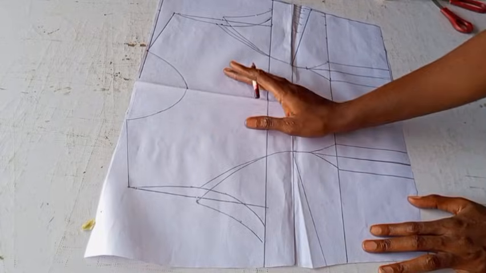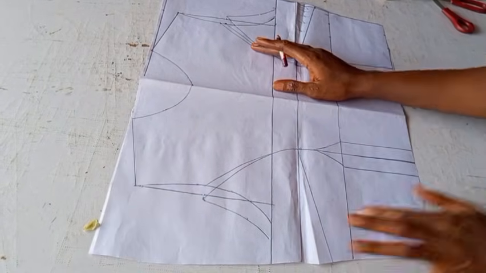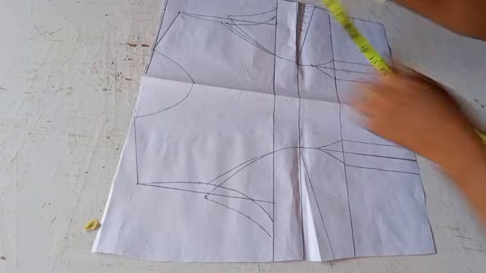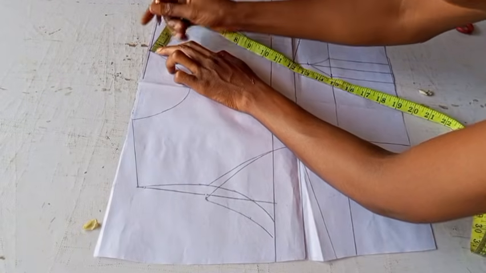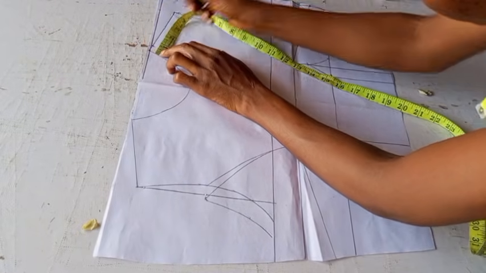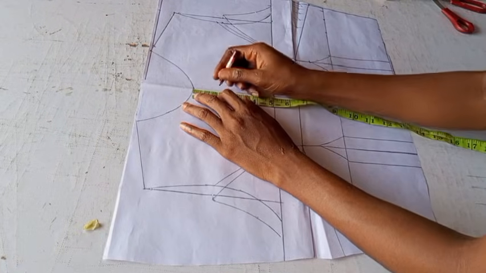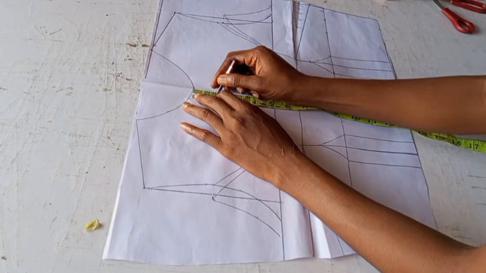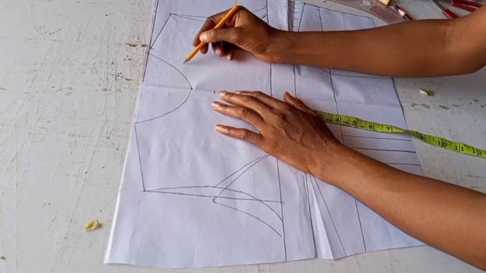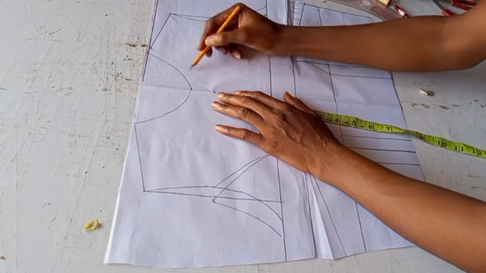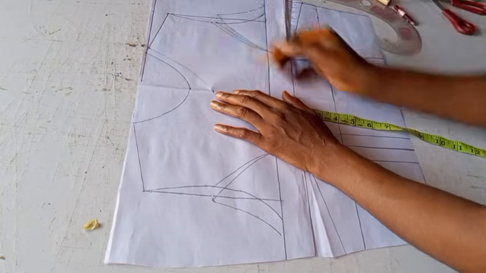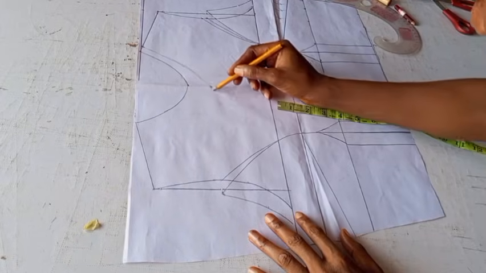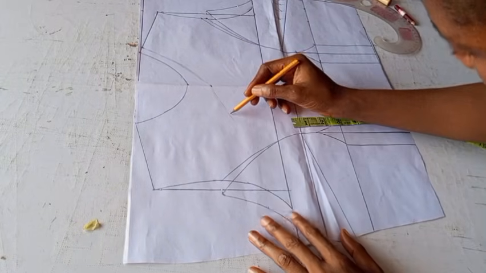You can decide on where you want your slant to be. It can be on the left, on the right, wherever you want it to be. So I'm going to mark ½ an inch from here, and I'll come down from the neck depth here by 1.5 inches, and I'm just going to connect from here all the way to the other side of my paper, like so.